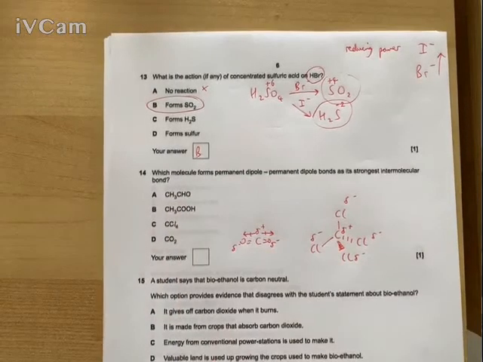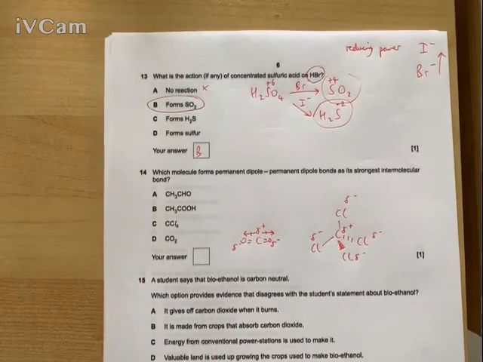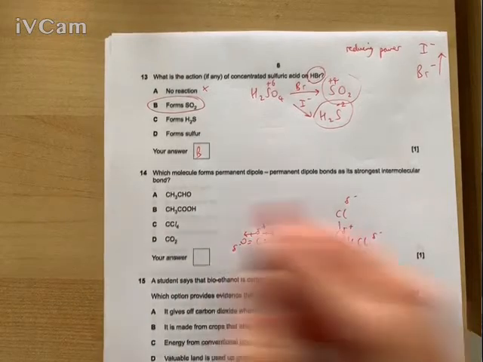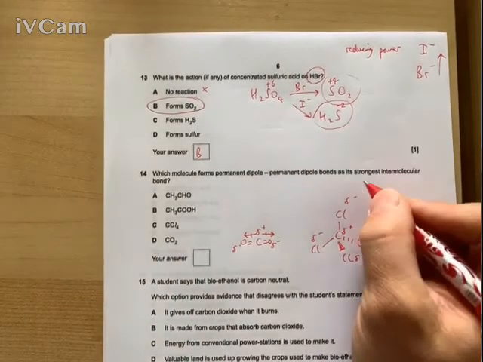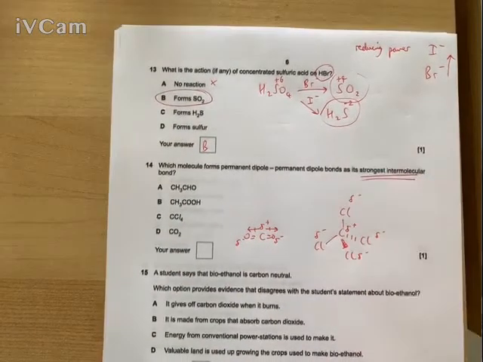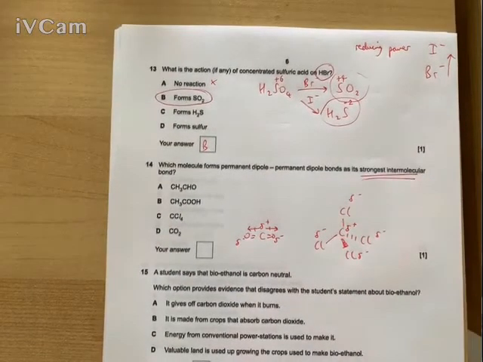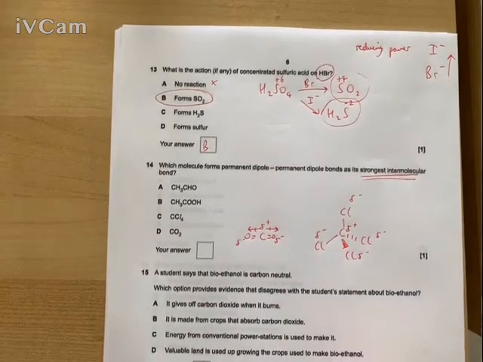So then we've got these two. Now these two contain oxygens bonded to carbon, so you'll have polar bonds, and also they've got asymmetry in the molecule. And both of these then could form permanent dipole bonds. But it does say as its strongest intermolecular bond. So if it's going to be its strongest intermolecular bond, we've got to think of that bond that's one up on the rung. And the one that's one up on the rung are hydrogen bonds. So do we have the ability to form hydrogen bonds in these?